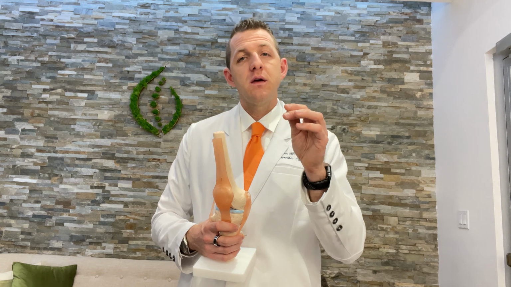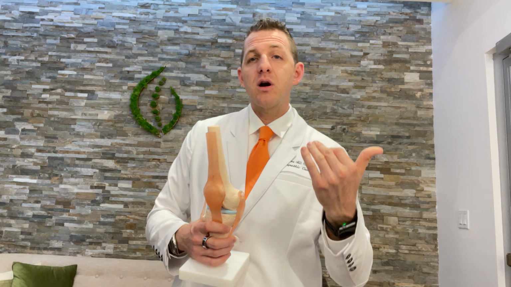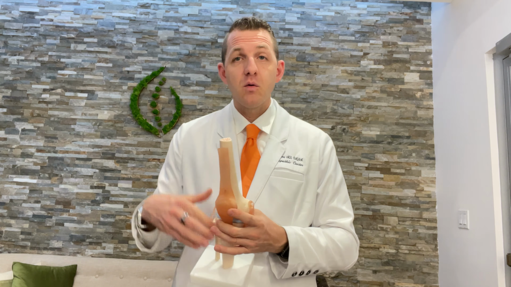Even with surgery, it may not be perfect, because now you have something that's structurally corrected in a manner that was not how we were naturally built. So these are a couple possibilities, one being physical therapy, two being different types of injections, and three being surgery.